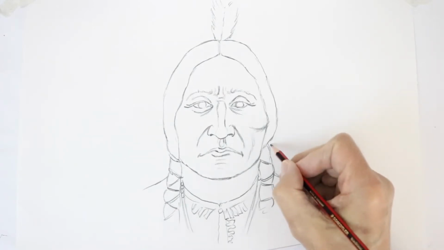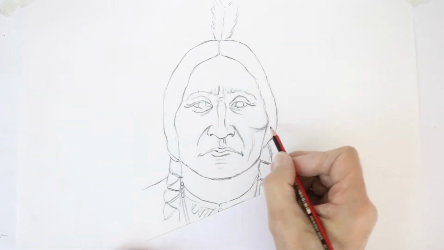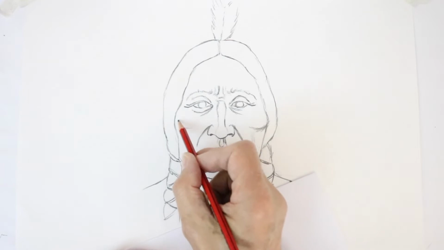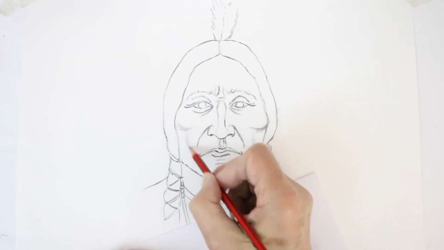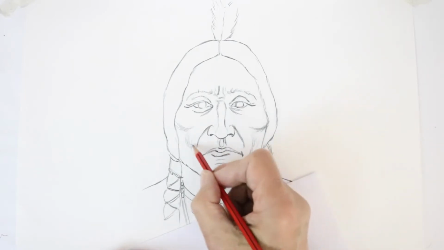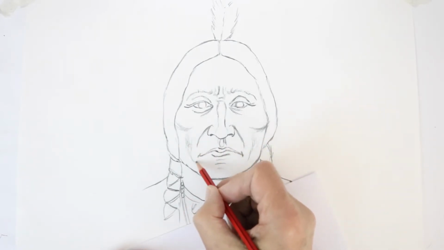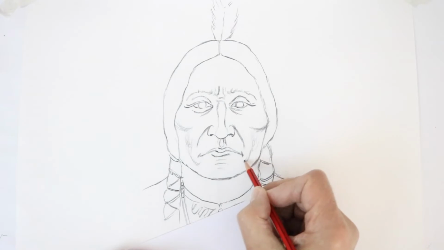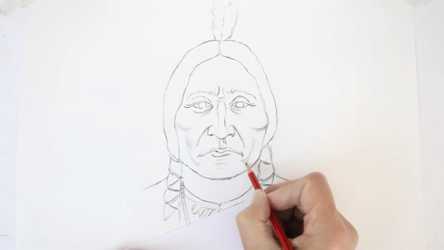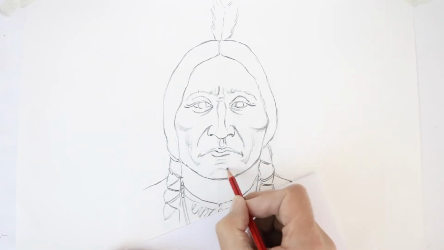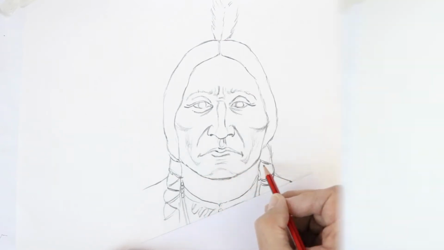Okay, so that's the basic shape. I'll just put another little bit of shading in here for his cheekbone coming down. Very strong, as I said, features, muscular features. And you get the muscles coming in underneath those bits, the corner of his mouth there, and the shape of his chin coming up, like that.